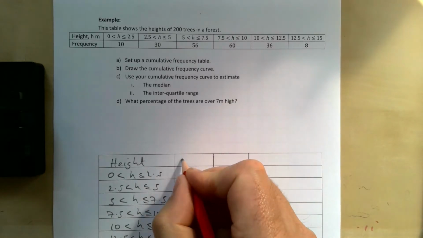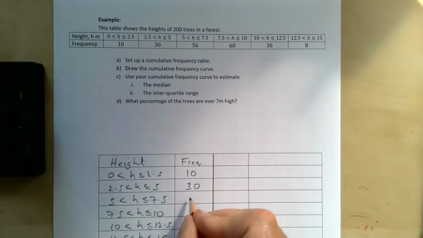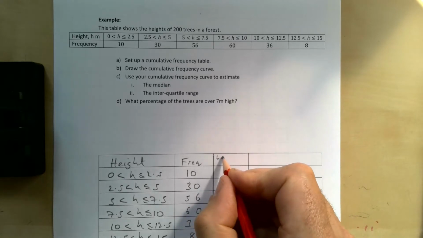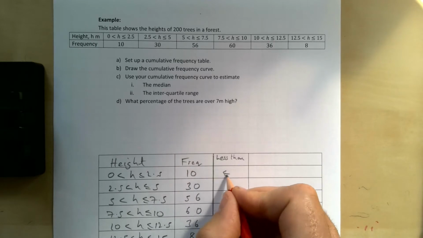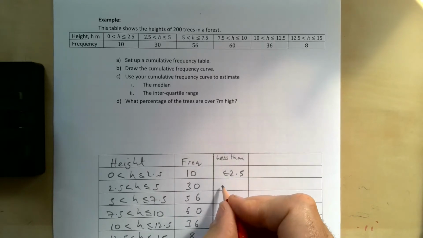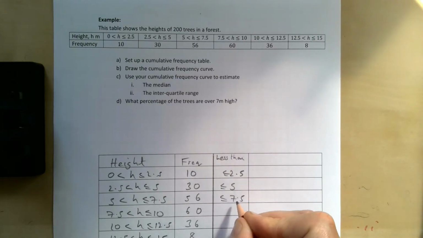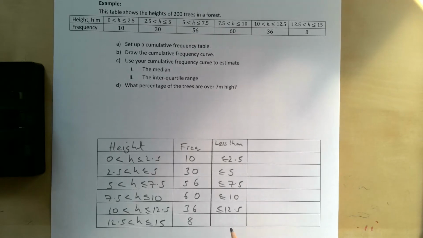Our next one then is of course our frequency. So we're just transferring this data here: 10, 30, 56, 60, 36, and 8. And then here's my wee less than column, if you remember I did it before. So it's less than in here. How many are less than or equal to 2.5? Less than or equal to 5, less than or equal to 7.5, less than or equal to 10, less than or equal to 12.5, and then less than or equal to 15.